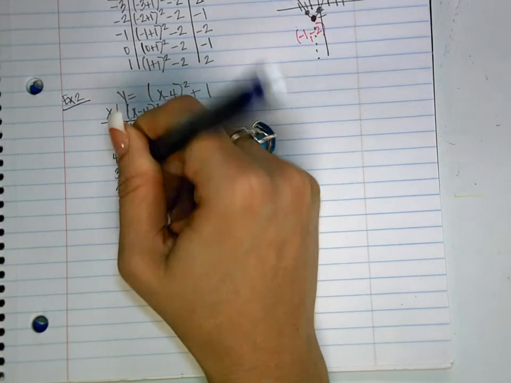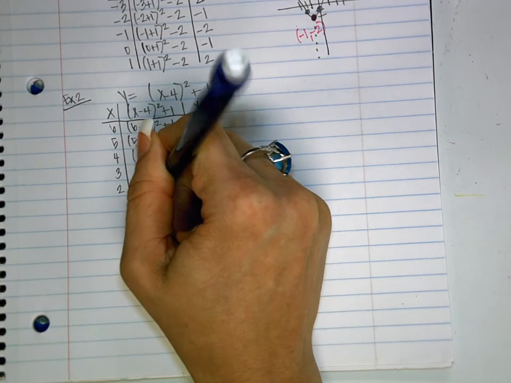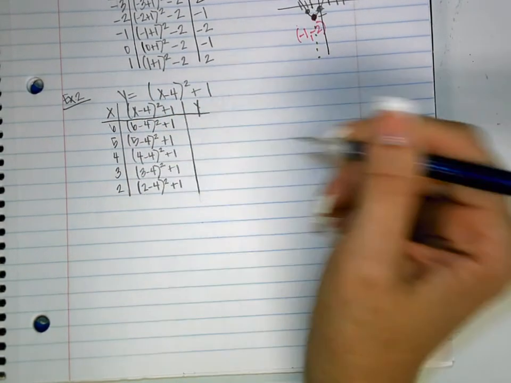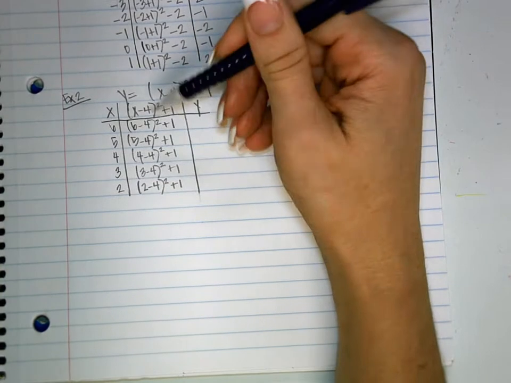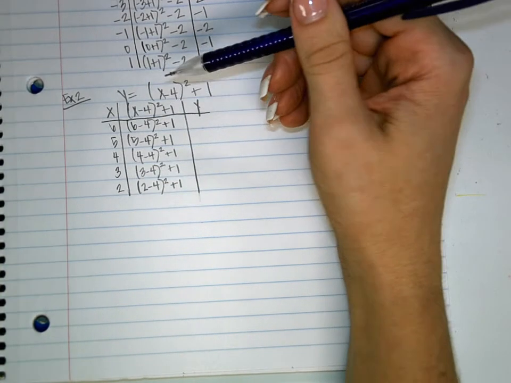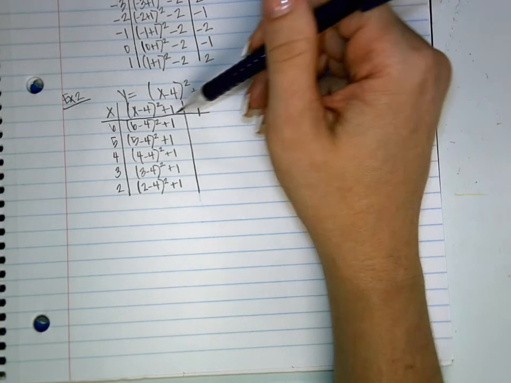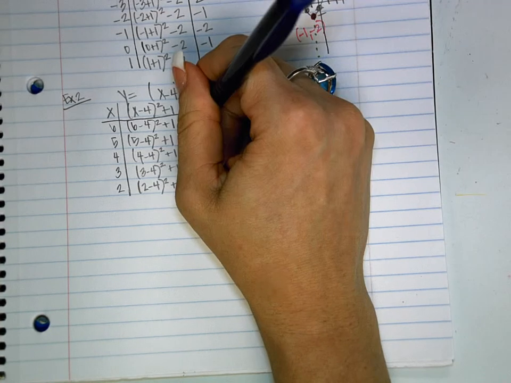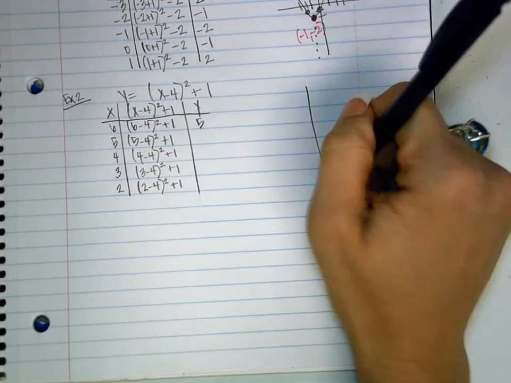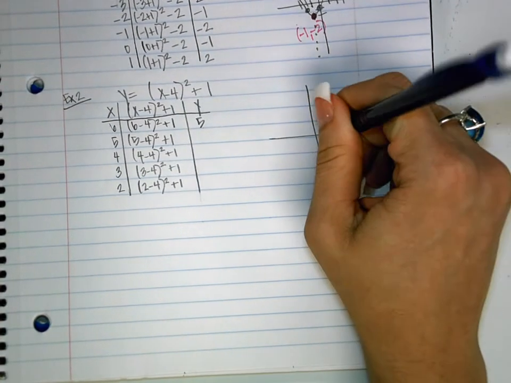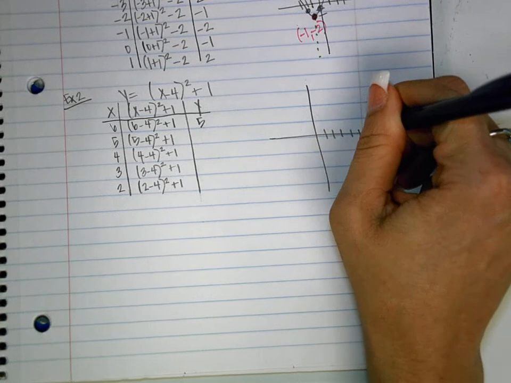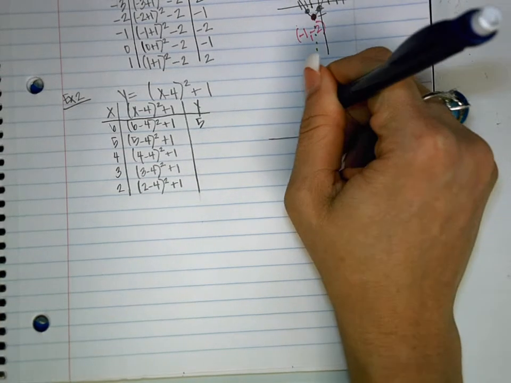This is a lot of work. Okay, to start with, 6 minus 4 gives us 2. 2 squared is 4, plus 1 gives us 5. So my first point is over 6, up 5.